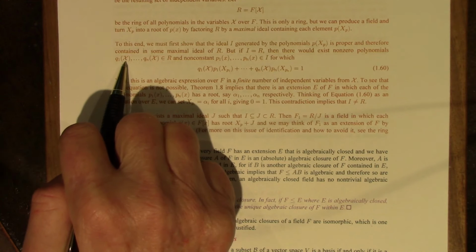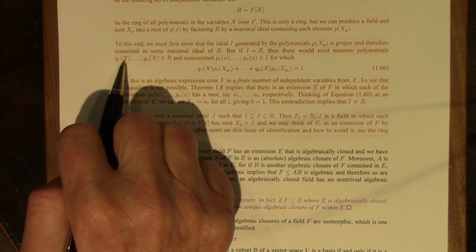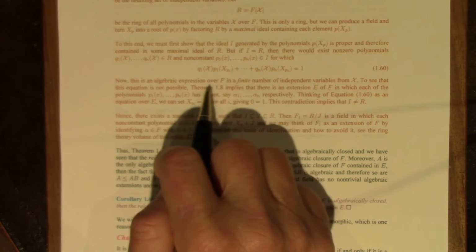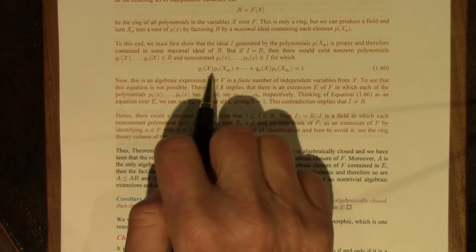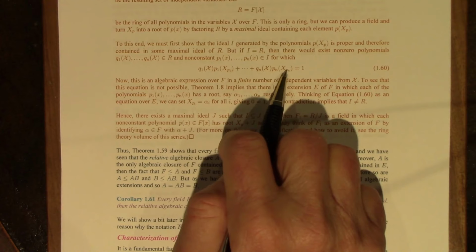It's not a polynomial in infinitely many variables. It's an ordinary polynomial where the variables come from the set script X. Okay? So there are only a finite number of variables from script X in this equation.